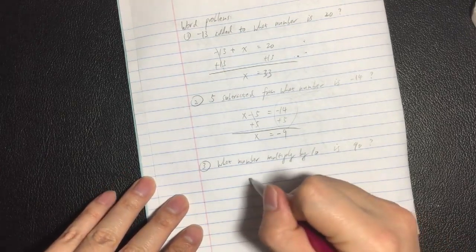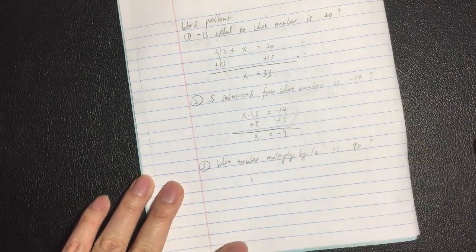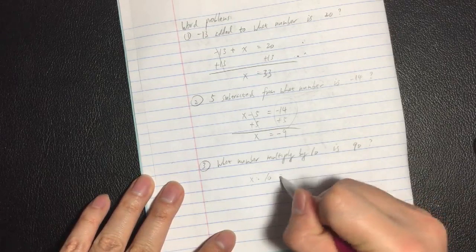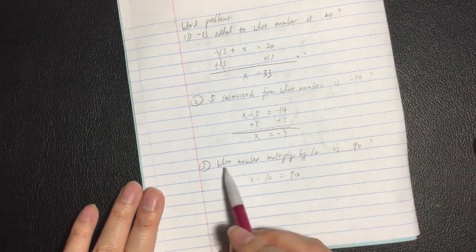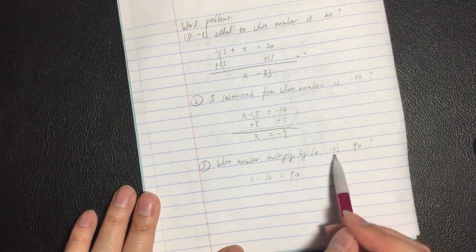We assume x is the unknown number. What number multiplied by 10 is 90? Is means equal sign.